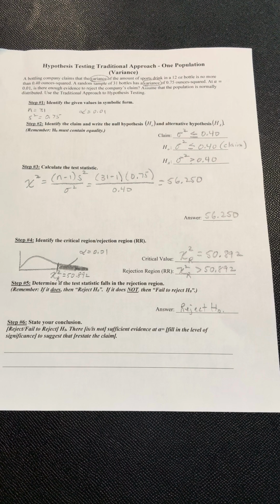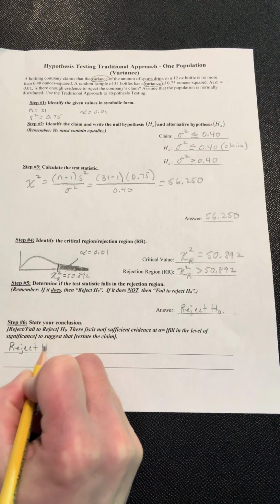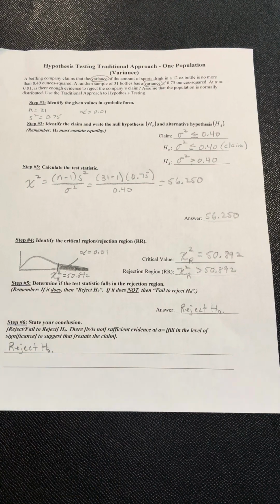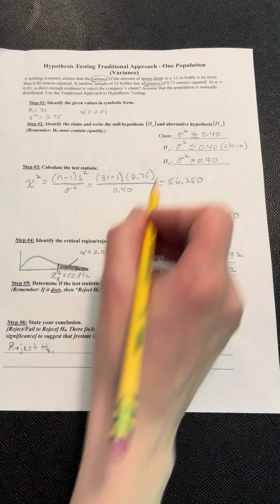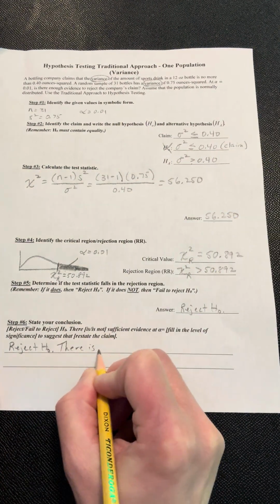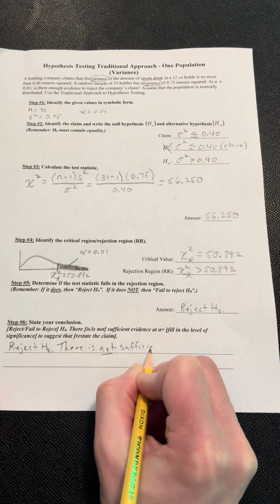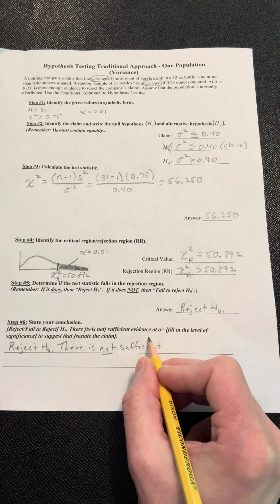In step number 6, we make our final concluding statement. We've already decided that we're going to reject H0, so it's just repeating that. Since we're rejecting H0, I'm really rejecting my claim, so there is not sufficient evidence, because I basically crossed out that claim in the null hypothesis.